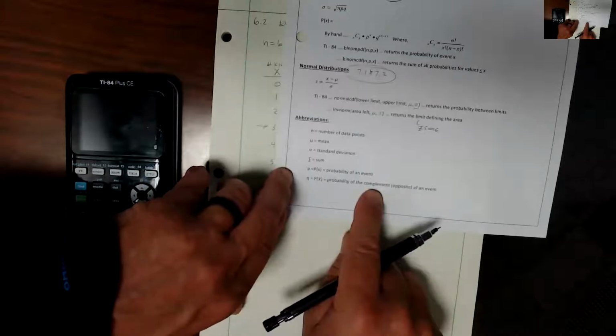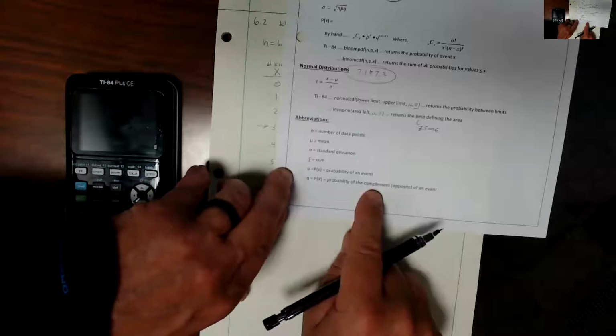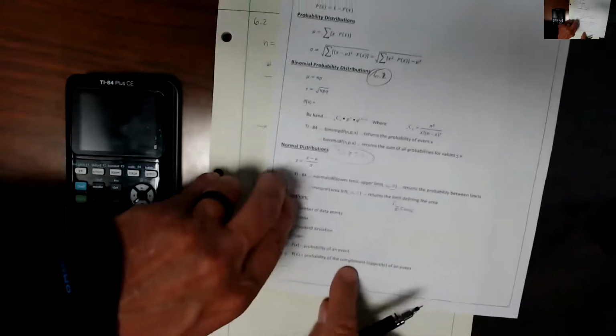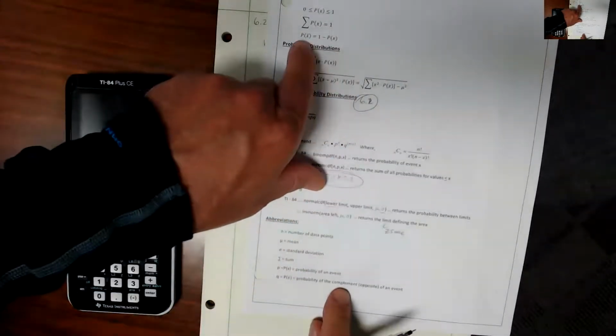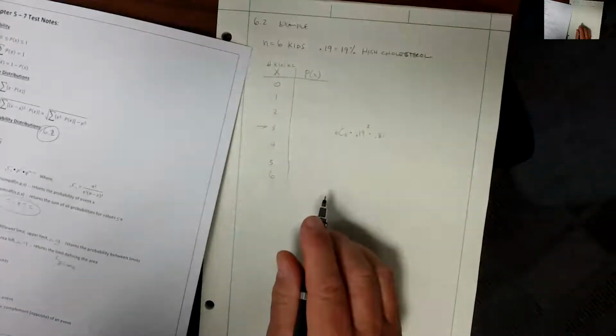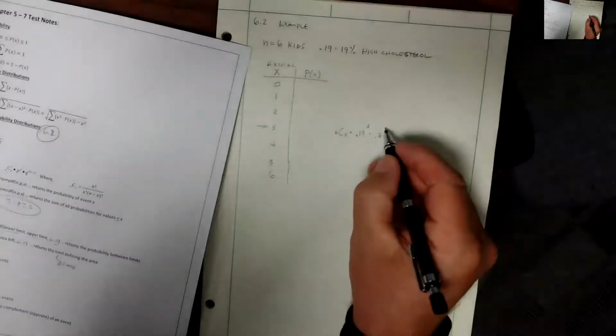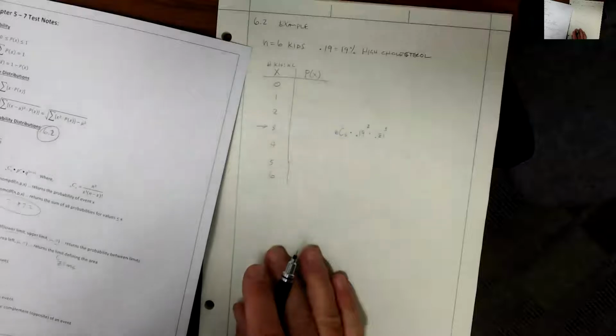If there's a 20% chance of rain, it means automatically there's an 80% chance that it won't rain. If 19% of my kids are likely to have high cholesterol, then one minus that probability gives me the q probability. So automatically, this would be 81%. And if 3 of them had this condition, then the other 3 automatically would not.